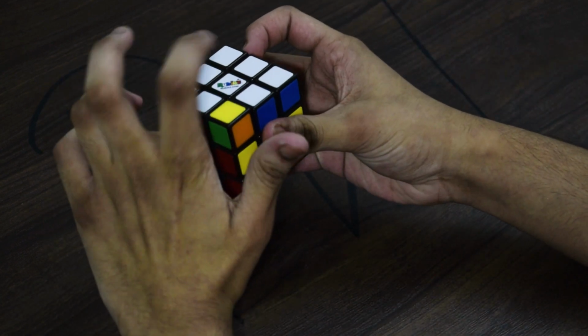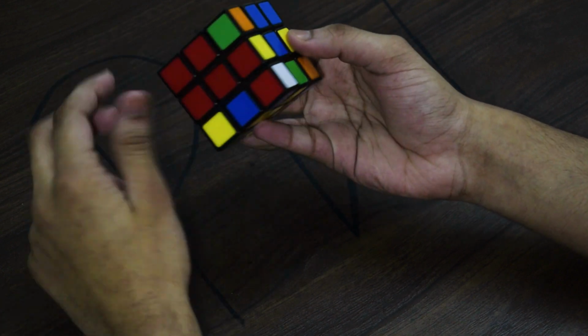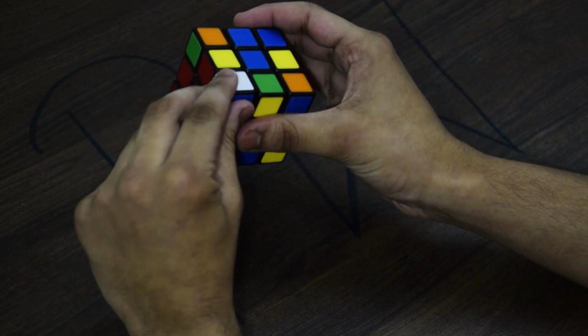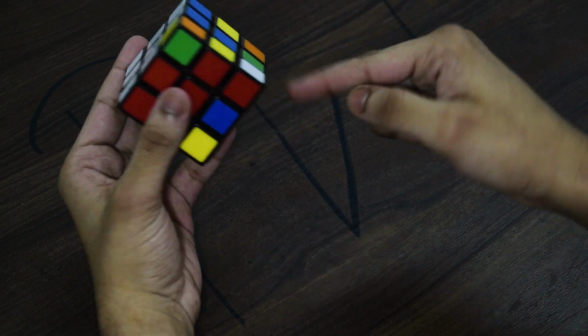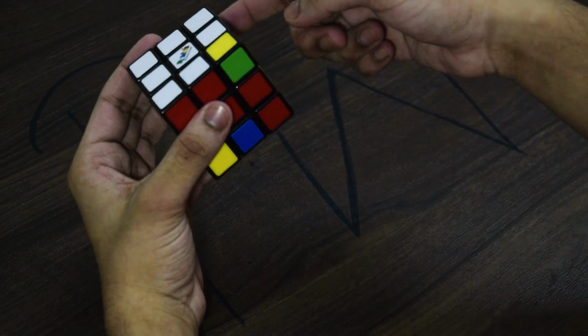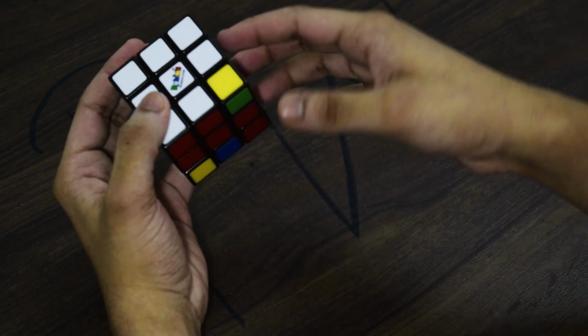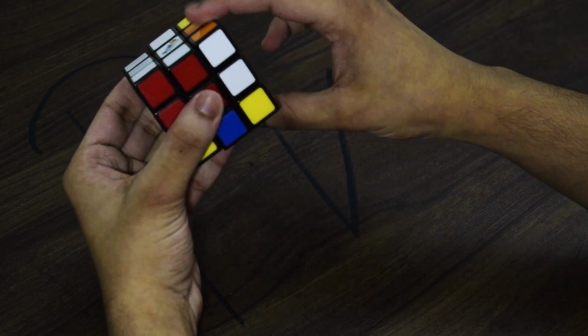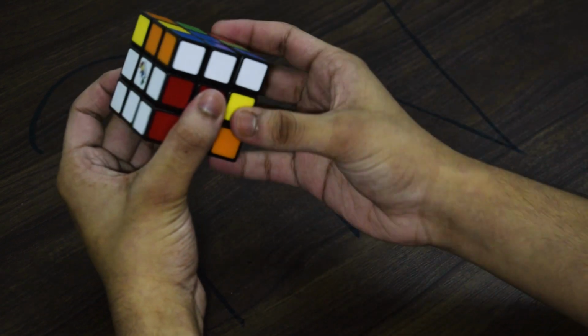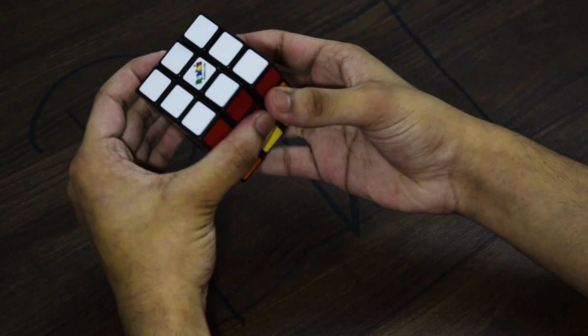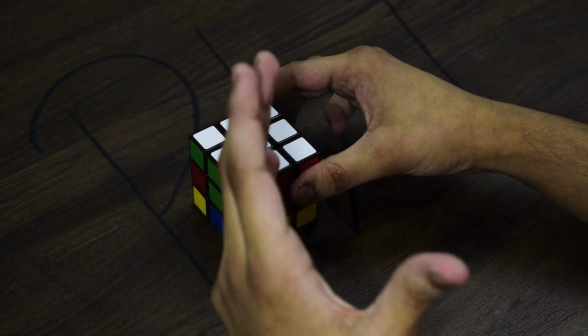We look for this white, red, and blue. White, red, and blue, it's over here. So it's on the left hand side. What I told you guys is to bring the left hand side down and just slide it over here, and then boom, you got your first layer completed.